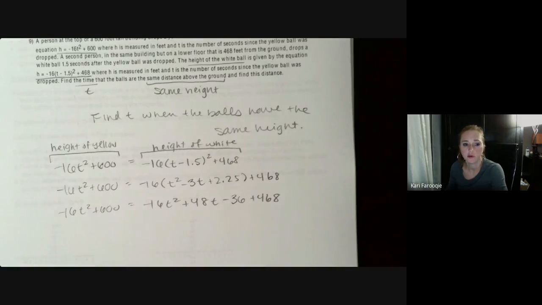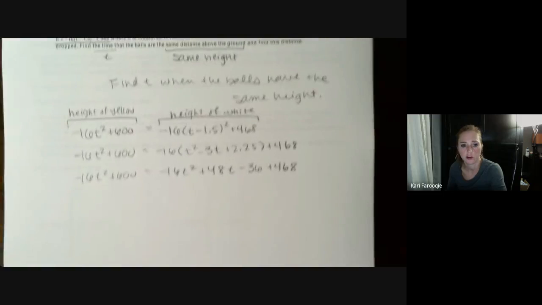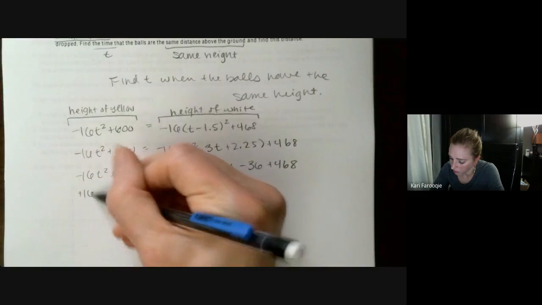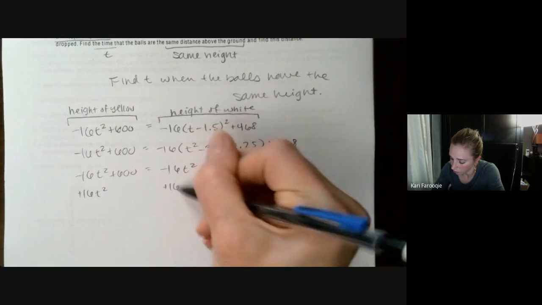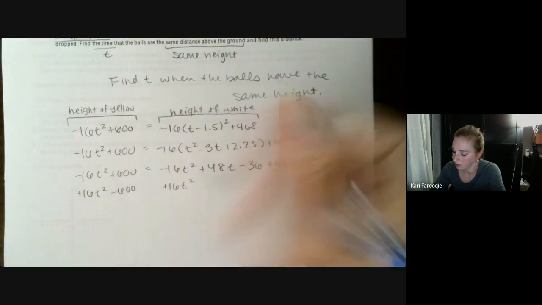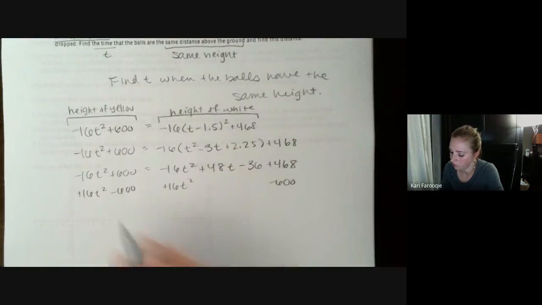So go ahead and multiply into that quadratic expression. And then what we're going to do is combine like terms and simplify and move everything over to one side of the equation. Since it's quadratic, we want one side to be set equal to 0. So I'm going to add 16t squared to both sides and look at what happens there. And then we'll subtract 600 from both sides of the equation.